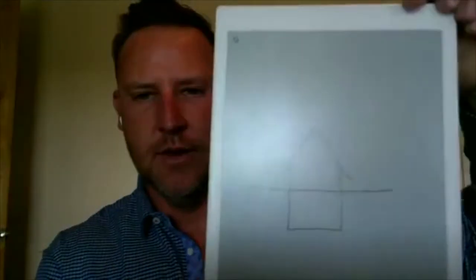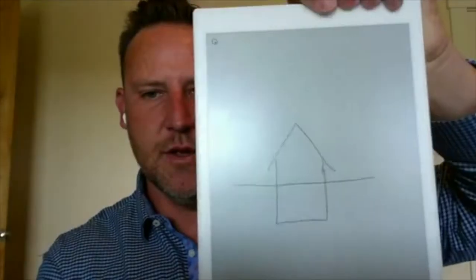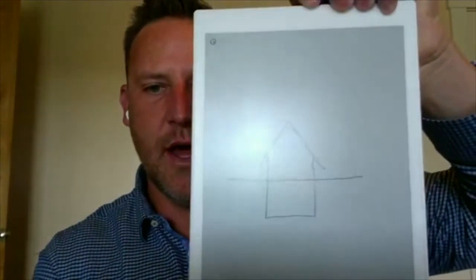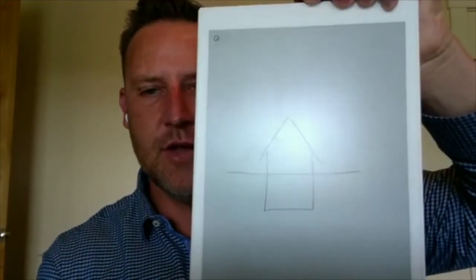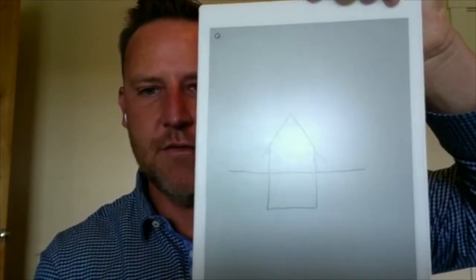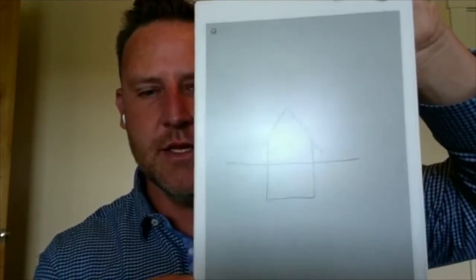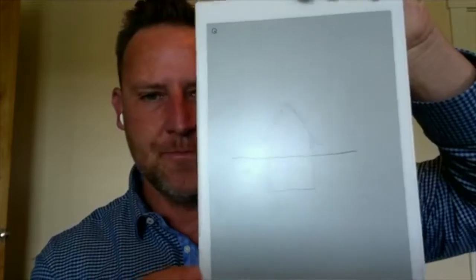This is my electronic drawing pad, and I'm just going to draw something here real quick. I'm going to draw a house. Okay. So here we have a house. The horizontal line is ground level. And of course you have some of the house above it and some of the house below it.